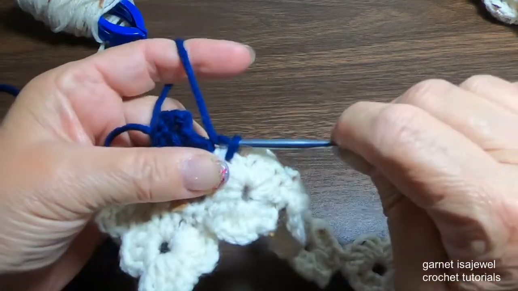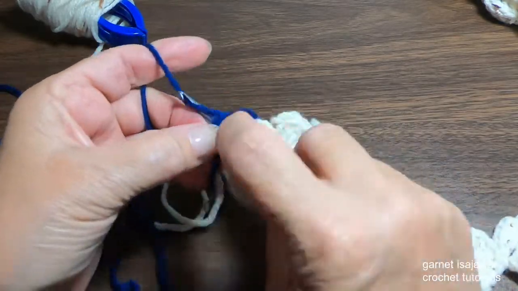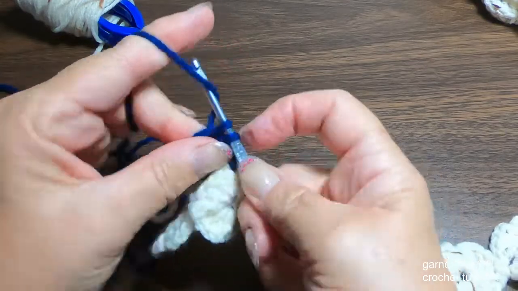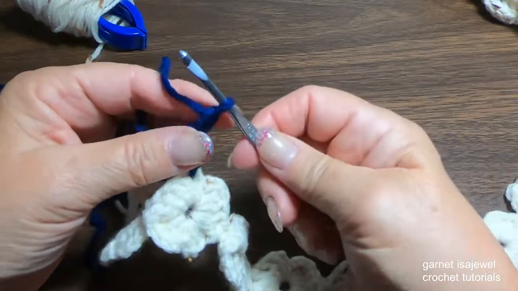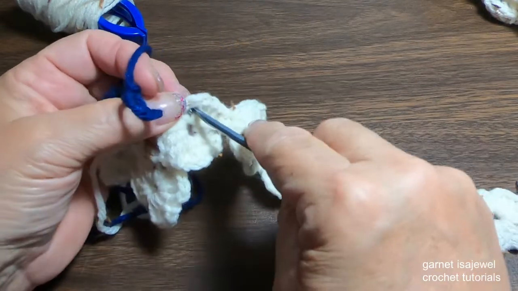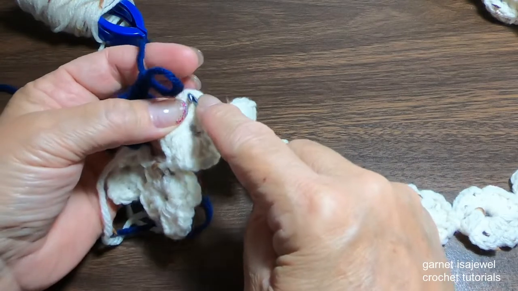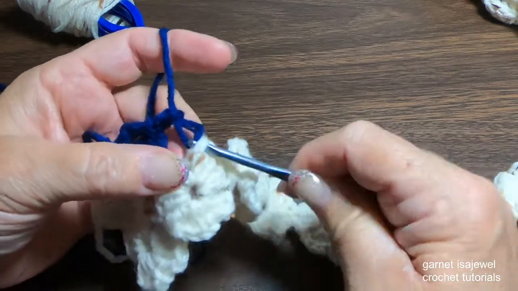Then I'm going to chain 2, single crochet into the ring, chain 2, make your loop a little bit larger again, and into the next chain 2. And then pull it through.